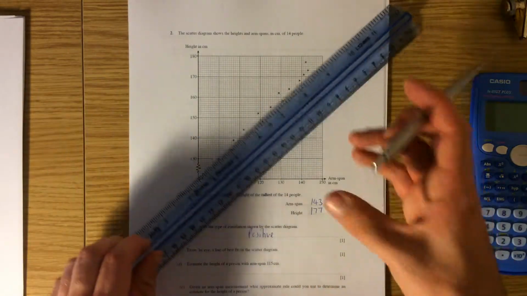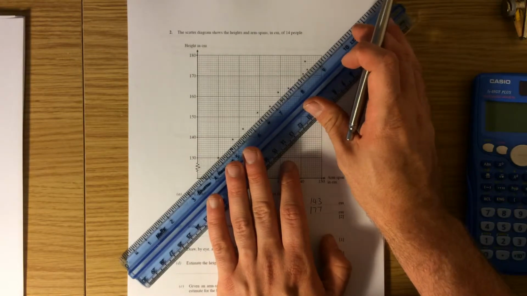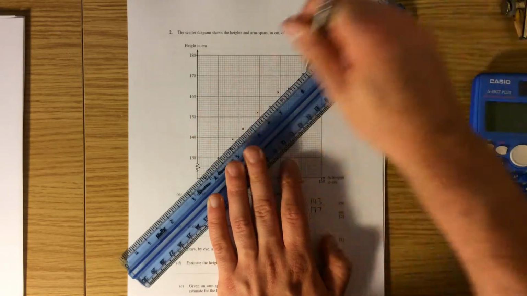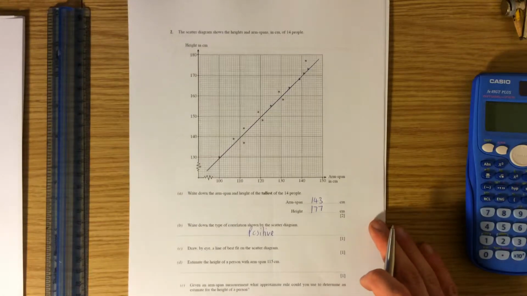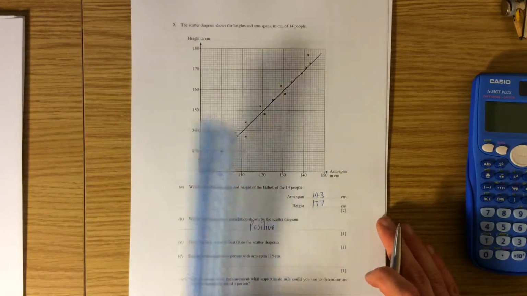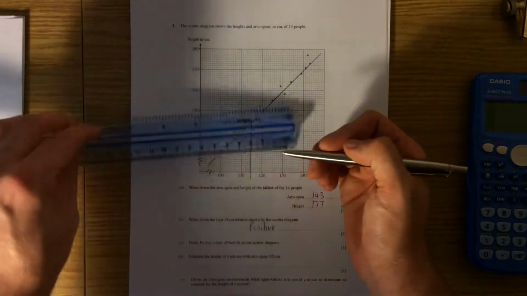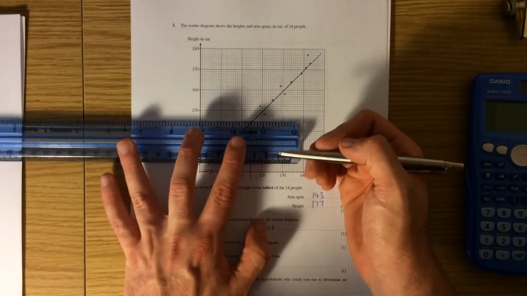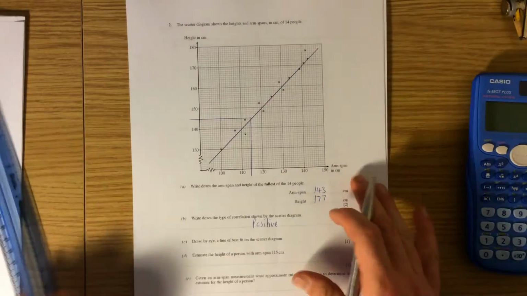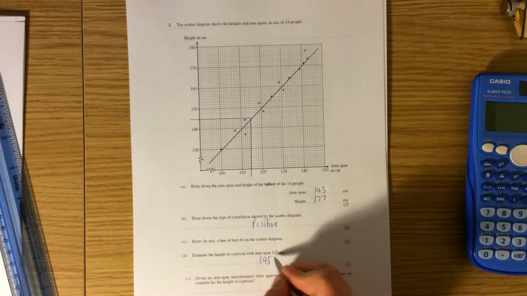Type of correlation again is positive, and then draw a line of best fit by eye again. So going through the middle of as many points as you can, not worried about the origin. And then estimate the height with an arm span of 115. So an arm span of 115 is here. And then we're going to read off that to find out the height of that person. And we find that it's 145 centimeters.